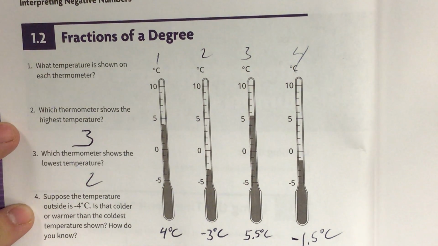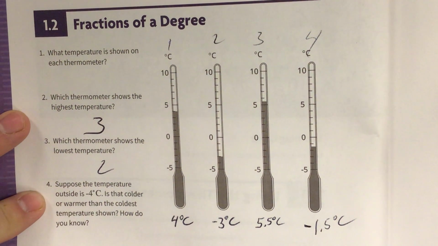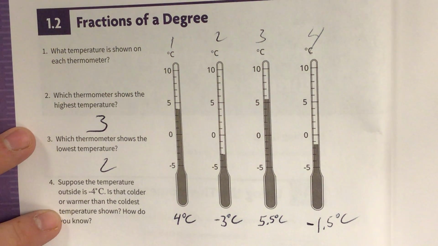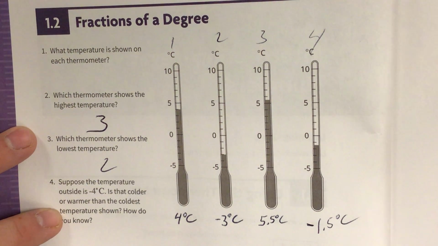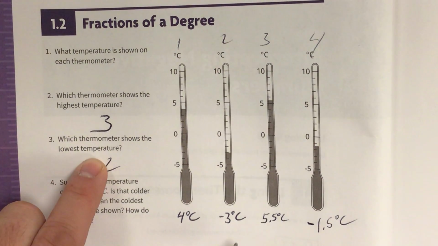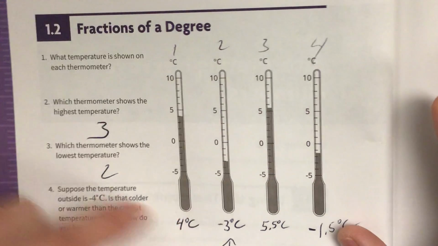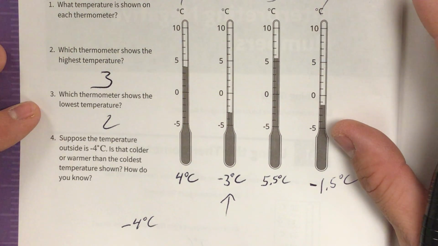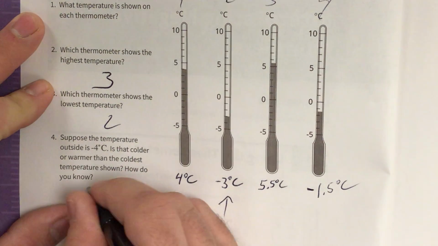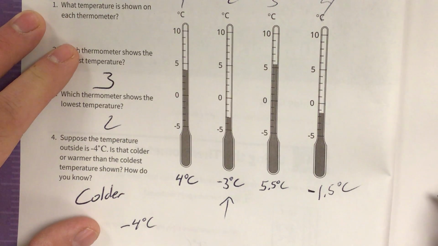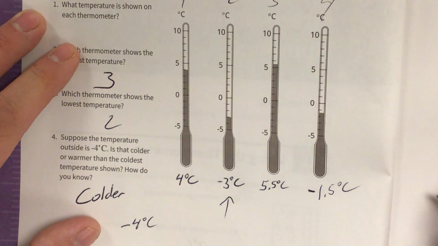And question number 4. Suppose the temperature outside is -4. Is that colder or warmer than the coldest temperature shown? How do you know? So is -4 colder or warmer? Faith said the lowest one was this guy. Is -4 colder or warmer than that? Jonas? Colder. How do you know? Because it's -4 and -3. It just goes less. So which one's bigger?